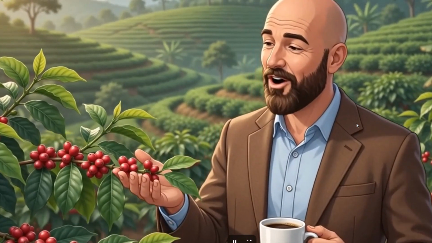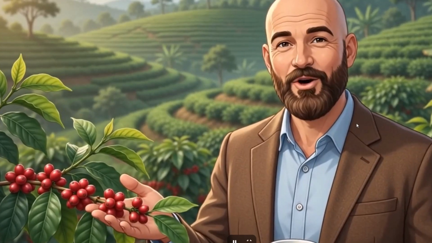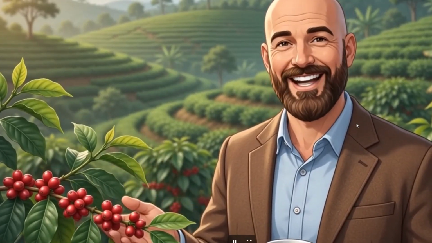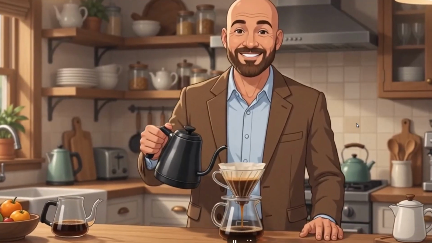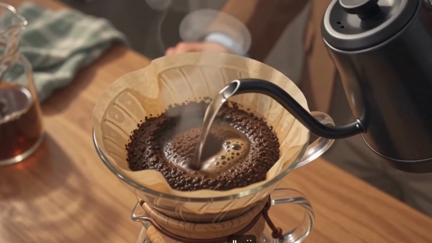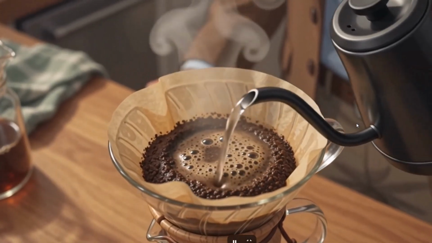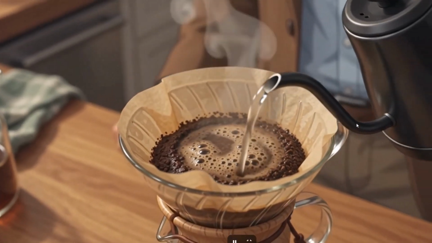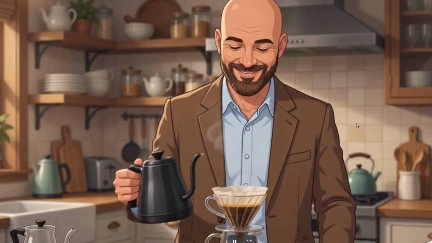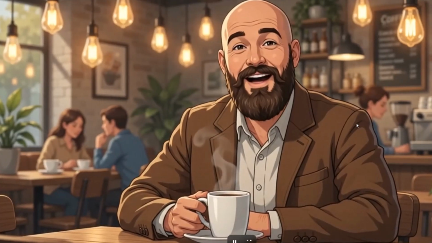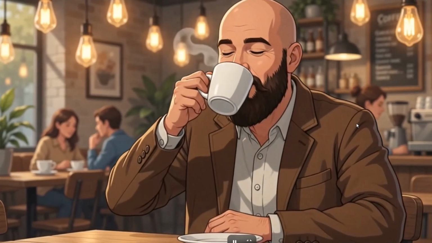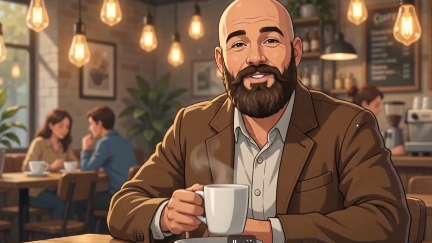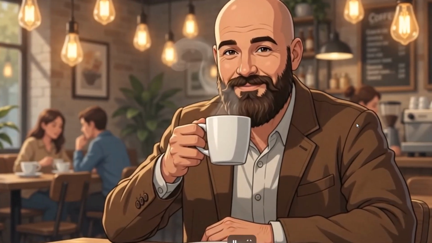Every great cup of coffee begins here, where only the finest cherries are selected. Next, we brew. Using a pour-over method allows us to control the extraction perfectly. Finally, we taste. Take a moment to breathe in the aroma first.